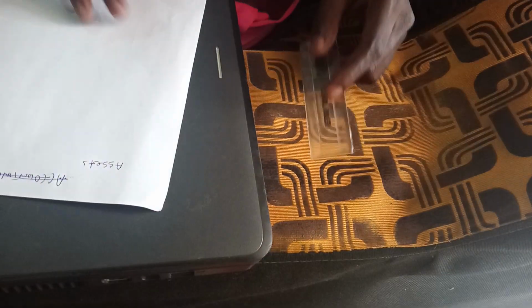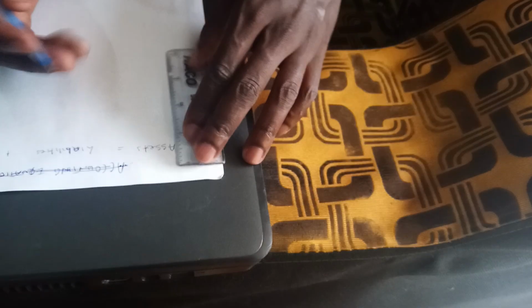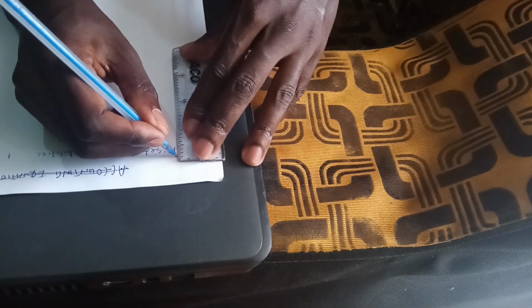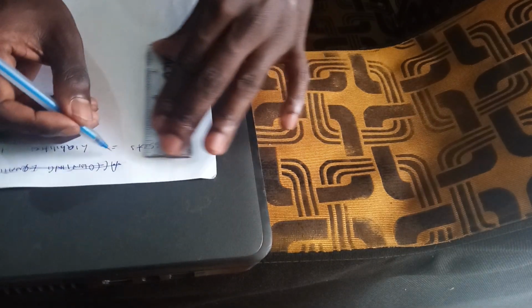Let's come here: assets equals to liabilities plus capital. I'm going to use this ruler so that we understand.